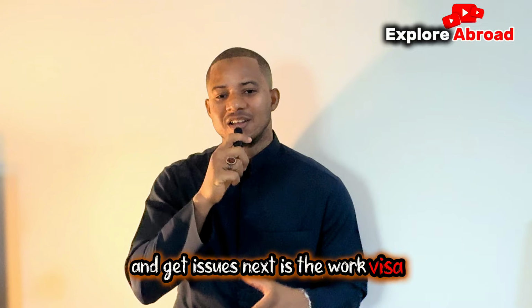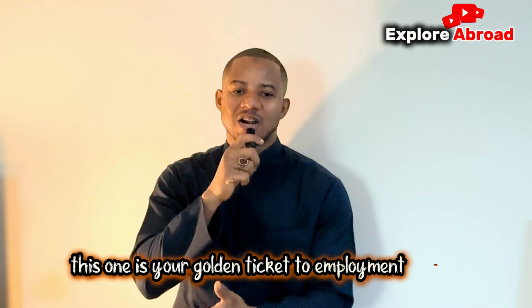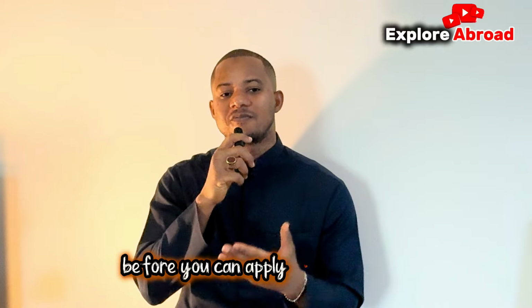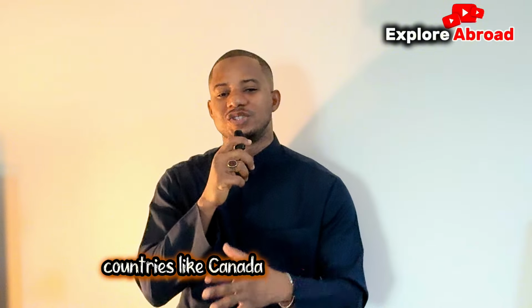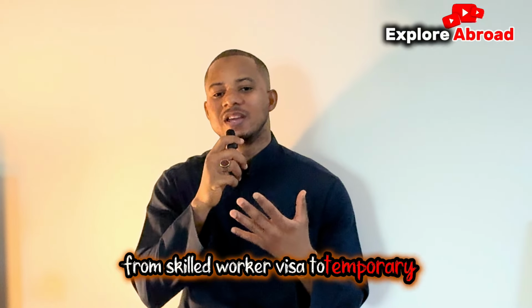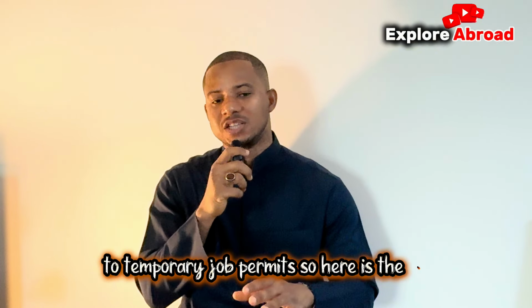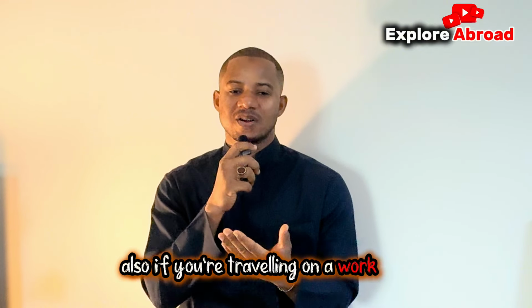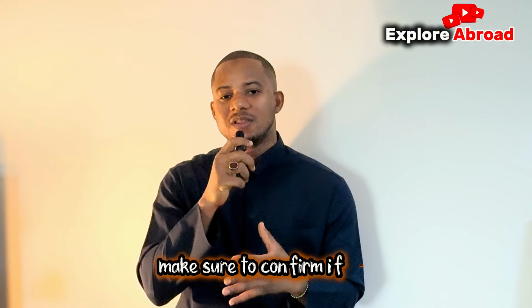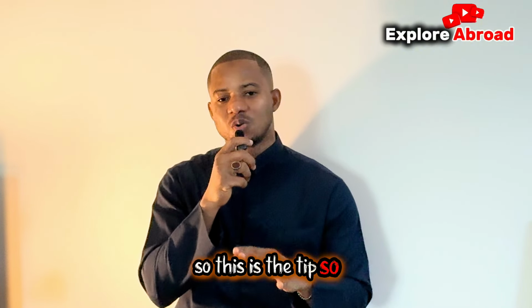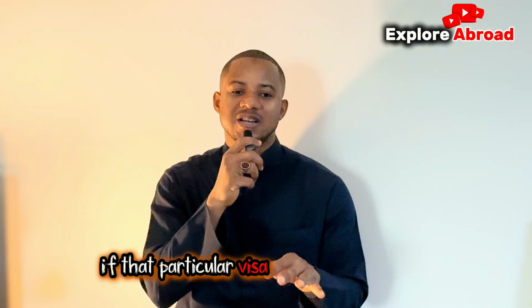Next is the work visa. This one is your golden ticket to employment abroad. Usually you will need a job offer or sponsorship before you can apply for a work visa. Countries like Canada, Germany, and the UAE offer different types of work visas, from skilled worker visas to temporary job permits. So here is the tip: always confirm if your visa allows dependents also. If you're traveling on a work visa, make sure to confirm if that work visa allows for dependents so that you can bring your family with you abroad.